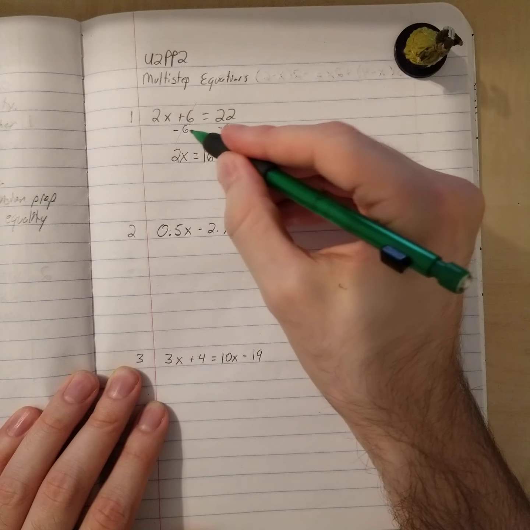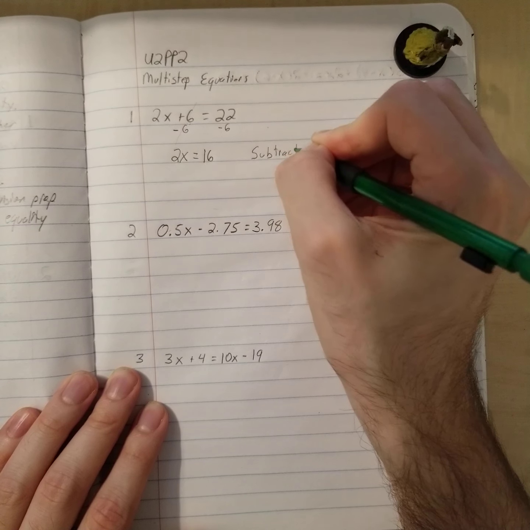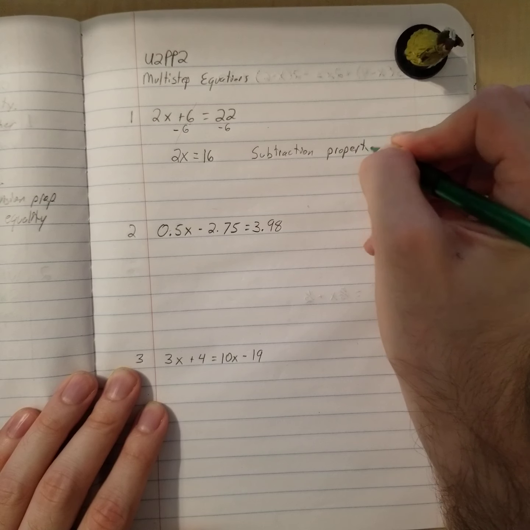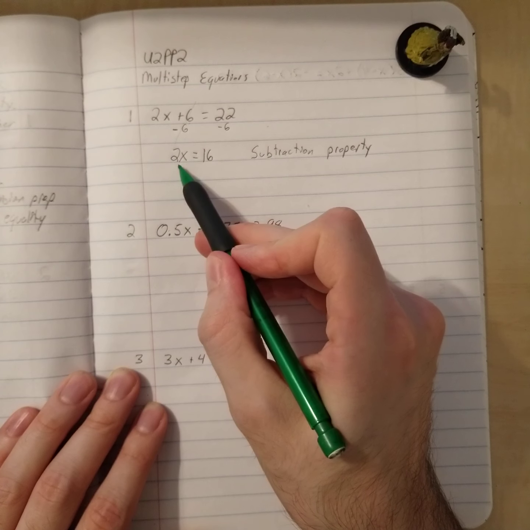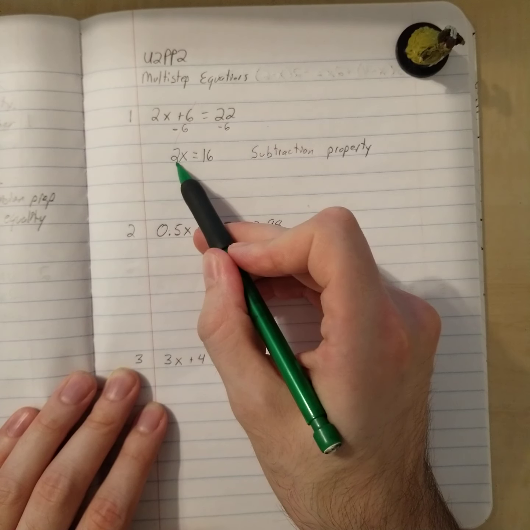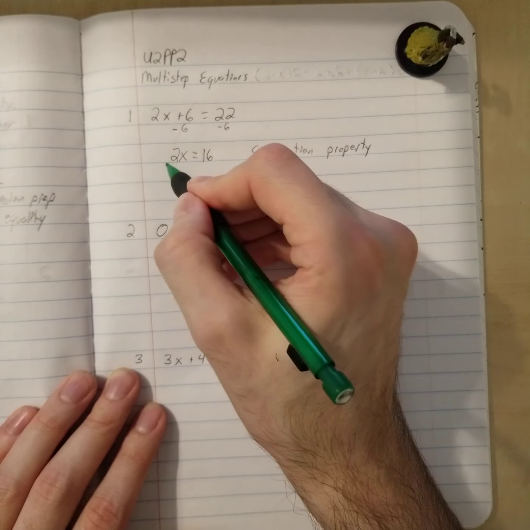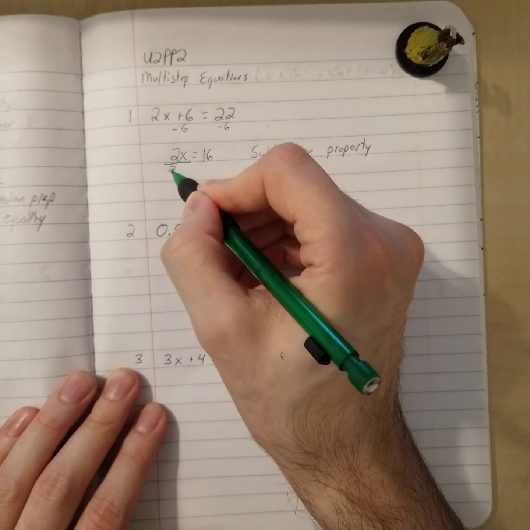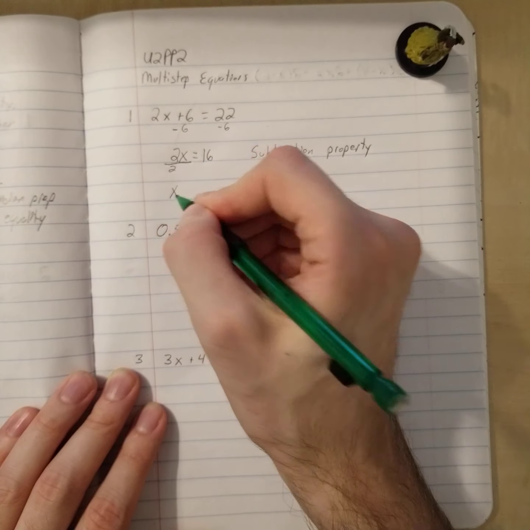Okay, so by doing minus 6 to both sides, I used my subtraction property. So this is me justifying my work. I'm allowed to say this because of the subtraction property of equality. Now I need to eliminate the 2 that's being multiplied by the x. I have to eliminate a coefficient. To eliminate a coefficient, we can divide by that coefficient. So I'll divide this side of the equation by 2, and that will eliminate the 2 that's being multiplied by the x. And I'll be left with just x.